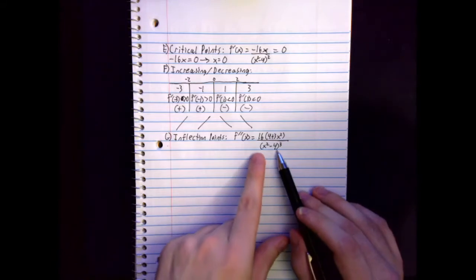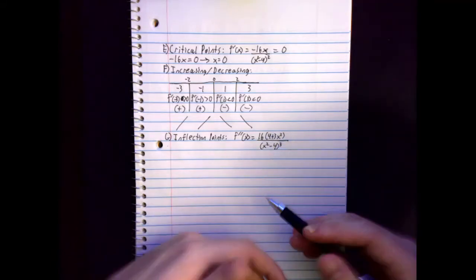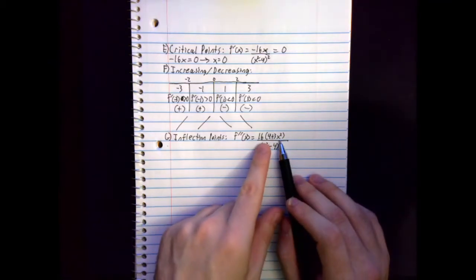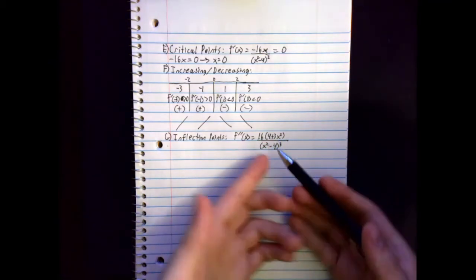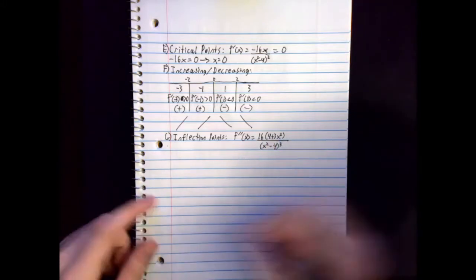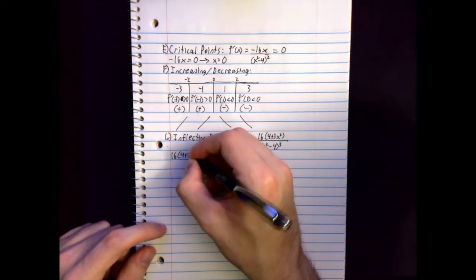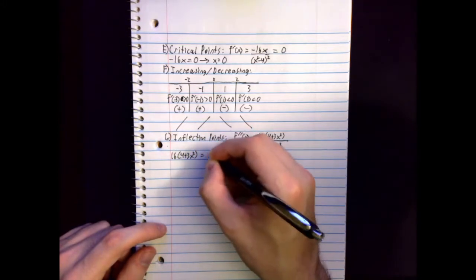Well, if I think about where this thing can be 0, again, the same thing happens where the zeros are governed only by the numerator. Well, notice what happens if I look at this numerator. Let's just set this equal to 0 and solve. So 16 times 4 plus 3x squared is equal to 0.